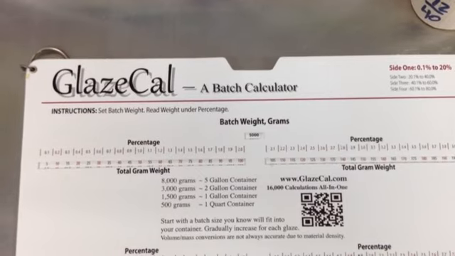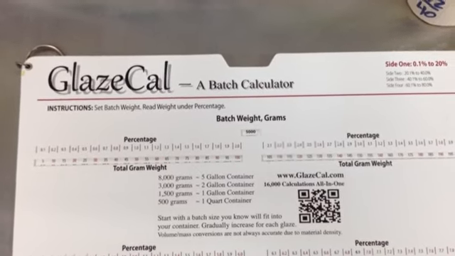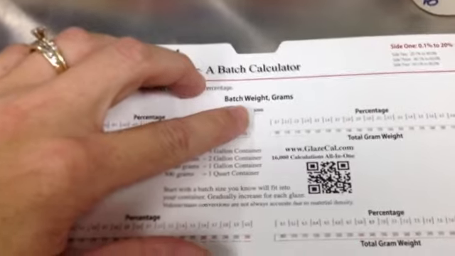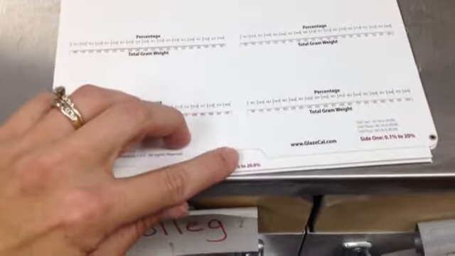To use GlazeCal, first decide on the glaze batch that you're wanting to make. Say, for example, you want to make a 5,000 gram batch of your glaze. You simply slide the batch weight window to 5,000 grams using the tabs located at the top and the bottom of the two panels. You want to make sure that you do this for both panels.